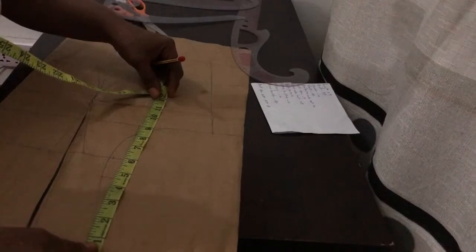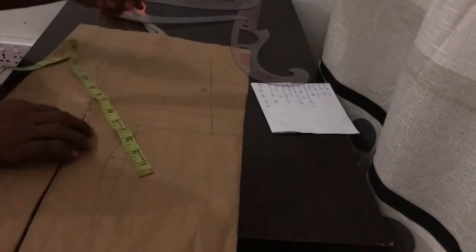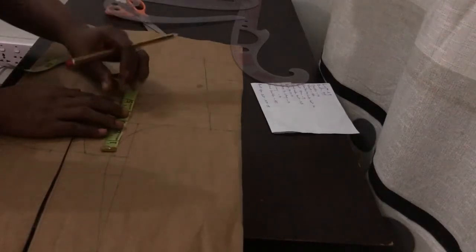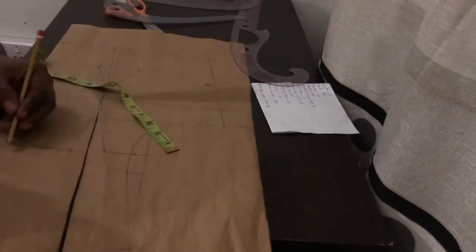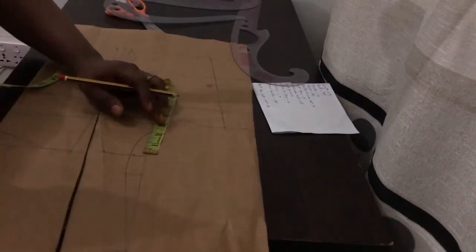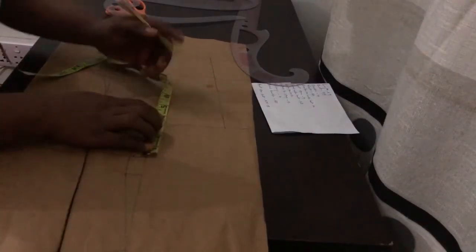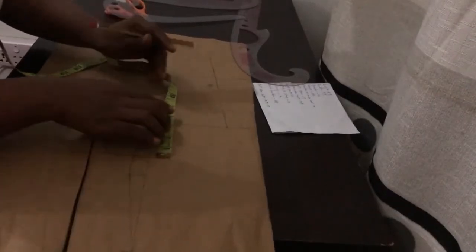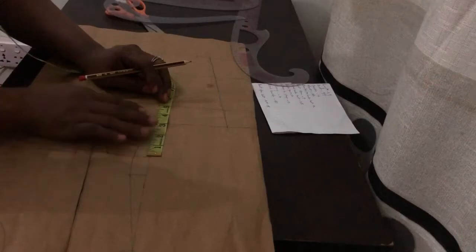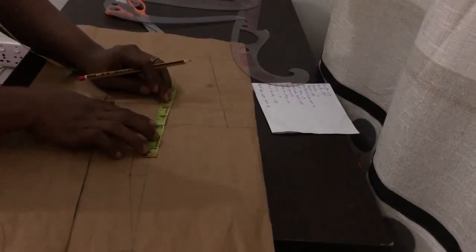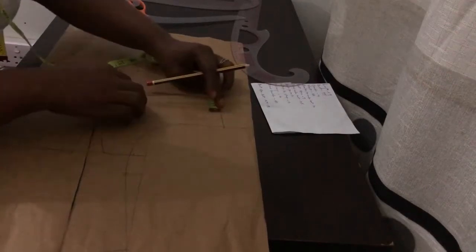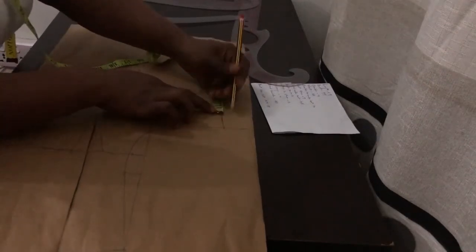What we have here, we have 9 divided by 2 is 4.5. We come down from this cleavage line by 4.5. This 4.5 here. Half inches here too.